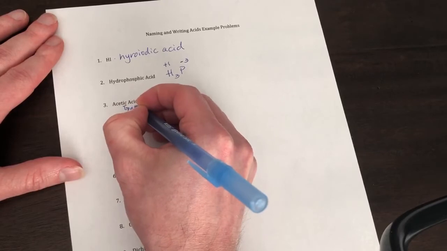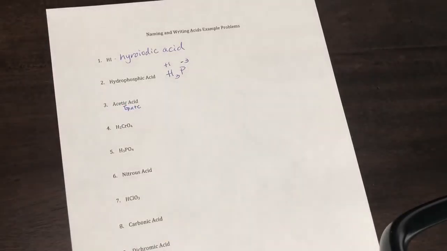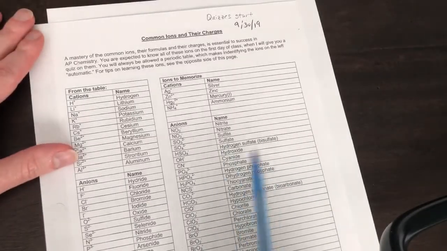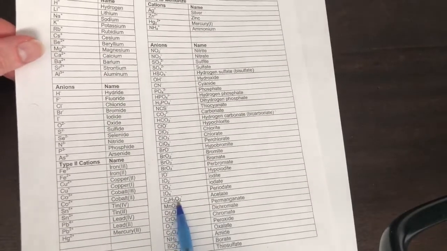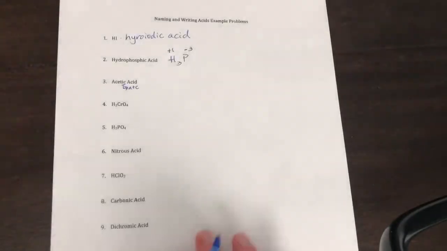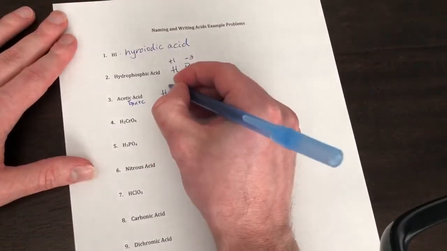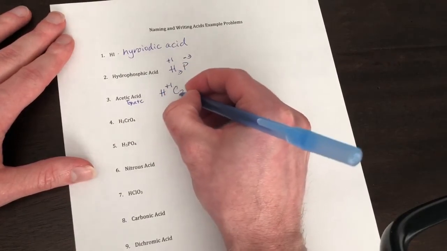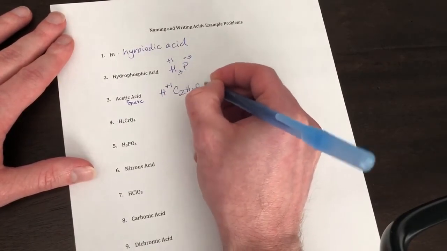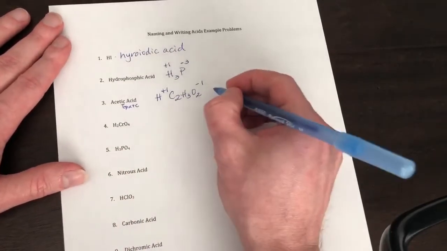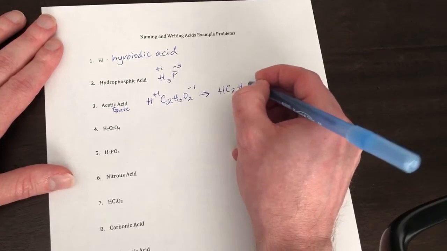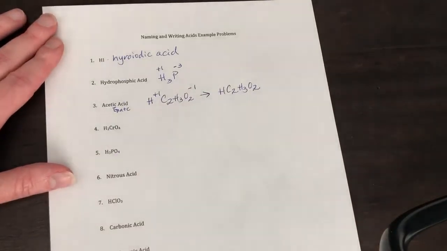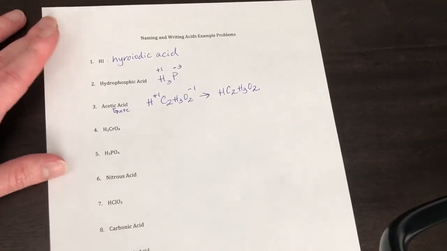Acetic acid. Ic goes with ate. So I'm going to go to my ion chart and I'm going to locate acetate. So acetate is C2H3O2. Okay. So we put hydrogen in front, has a +1 charge. Acetate C2H3O2. It has a -1 charge. There's no need to crisscross. So my structure for acetic acid looks like that. Okay, that's also vinegar.